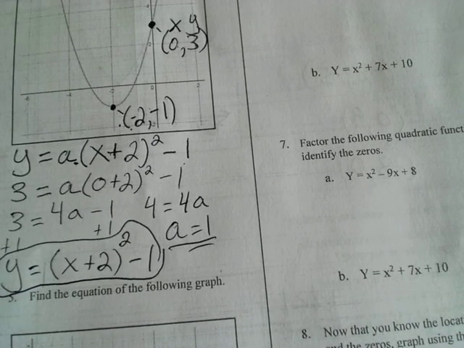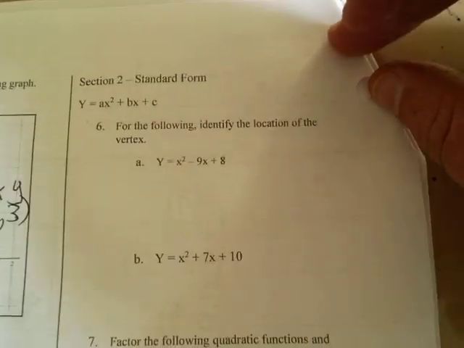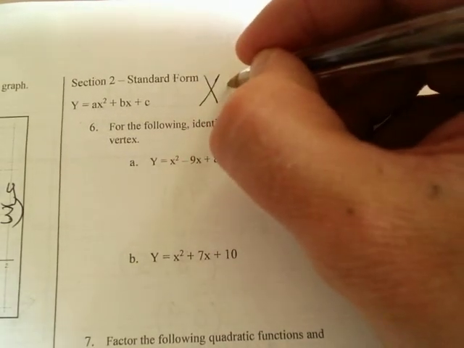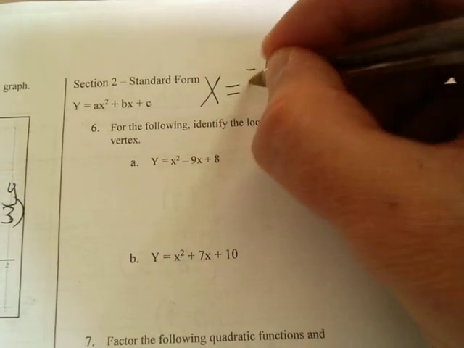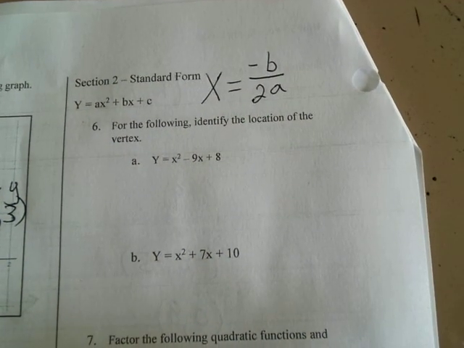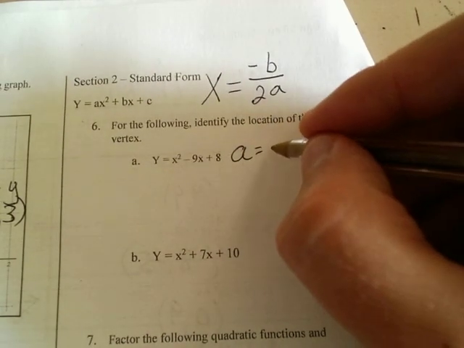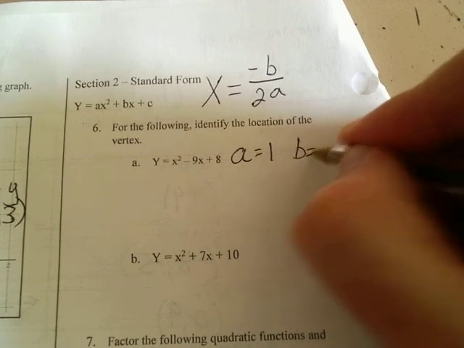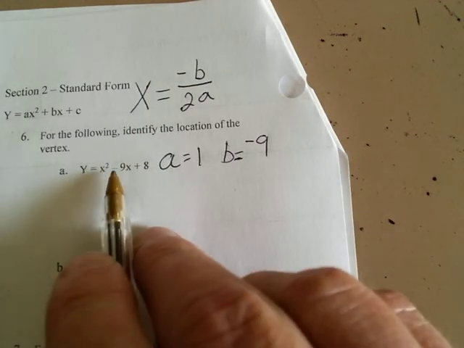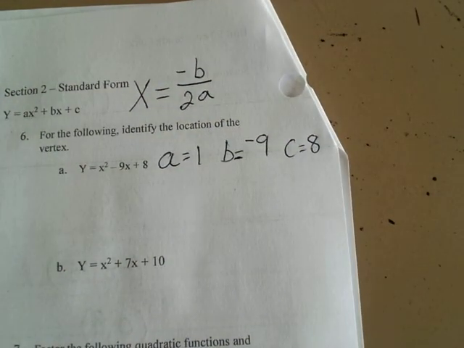All right, for the last part of the video here, in about 1 minute, I'm going to identify the location of the vertex. If you'll remember, vertex formula is x equals negative b over 2a. For a here, I got to identify a, b, and c. What is a on 6a? It is 1. What is b? It is negative 9. Got to pay attention to those signs there. And c is what? 8. We don't actually need c to find the vertex, but it's good to know what it is.